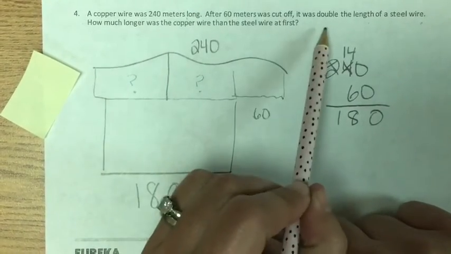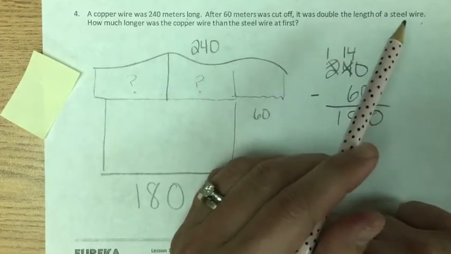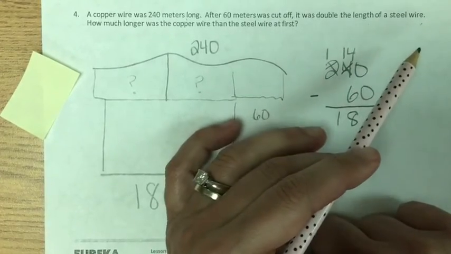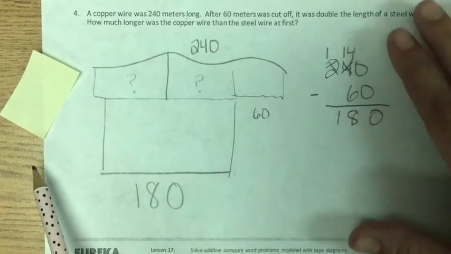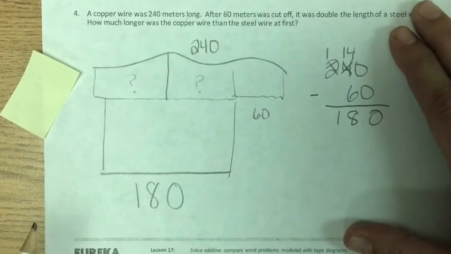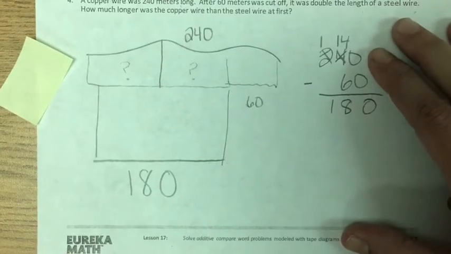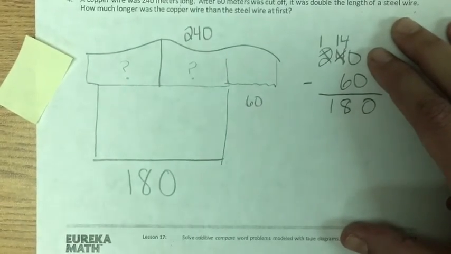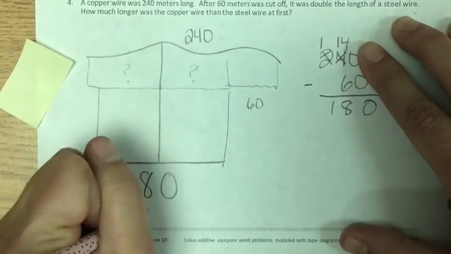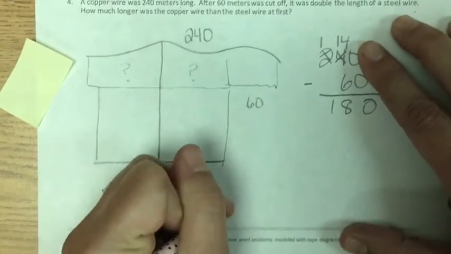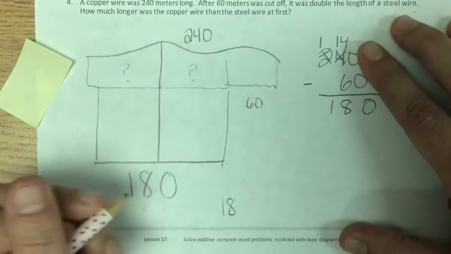But it says it was double the length of the steel wire. Double the length. So, are you ready? Well, if something is double, to figure out the opposite, I'm actually going to divide. I'm going to cut it in half. Well, what would half of 18 be?